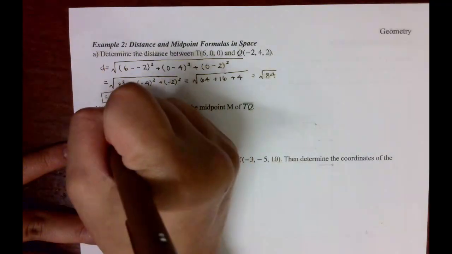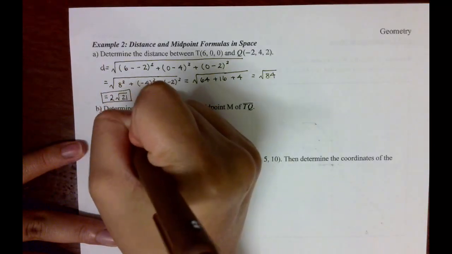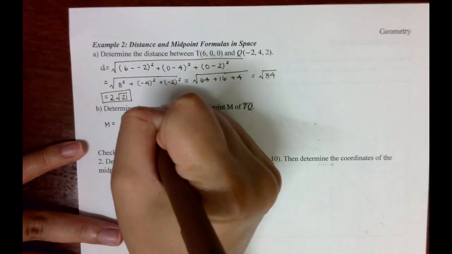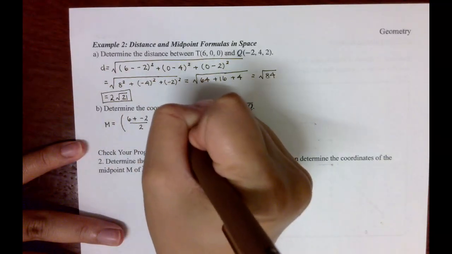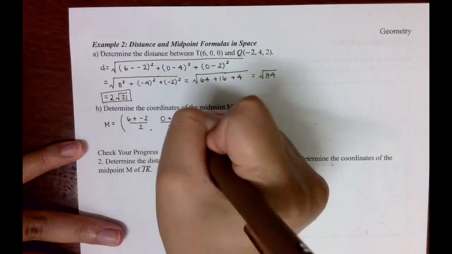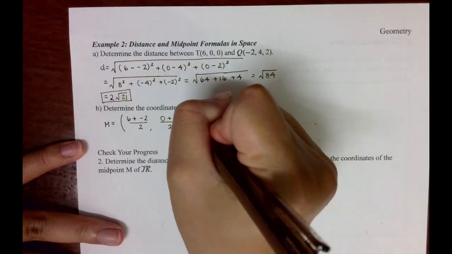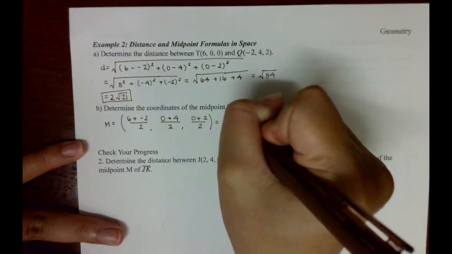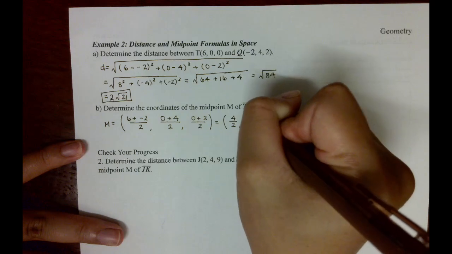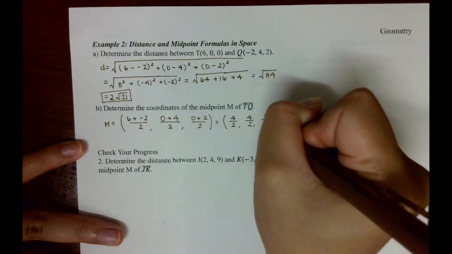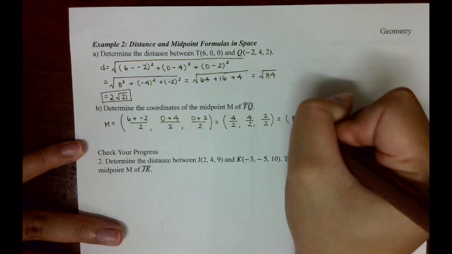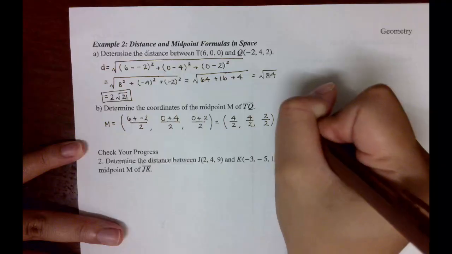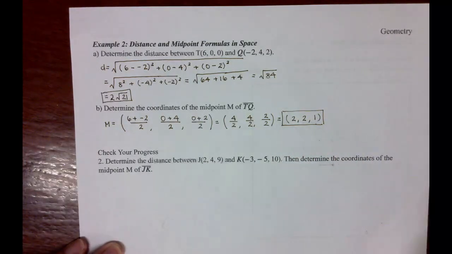Okay, so how do I find the midpoint? The midpoint m, right, halfway. So I'm going to add the 2 and divide by 2. So 6 plus negative 2, divide by 2. 0 plus 4, this is my y's, divide by 2. And then the only thing now is we have our z's, 0 plus 2, divide by 2. Okay. 6 plus negative 2 is 4, so 4 over 2. 0 plus 4 is 4, so 4 over 2. 0 plus 2 is 2, so 2 over 2. Simplify, 4 divided by 2 is 2. 4 divided by 2 is 2. 2 divided by 2 is 1. And so my midpoint, the ordered triple, is 2, 2, 1.